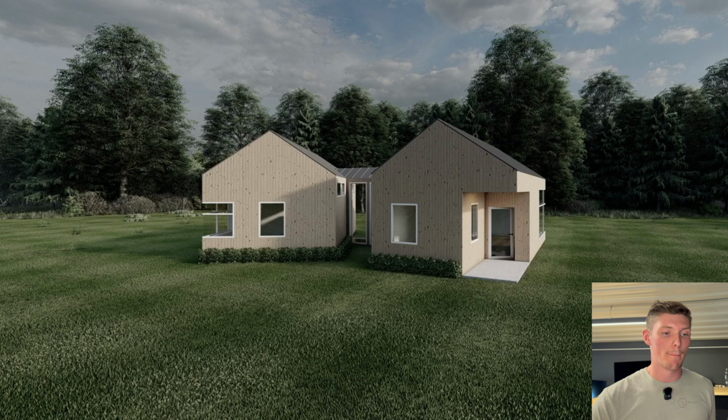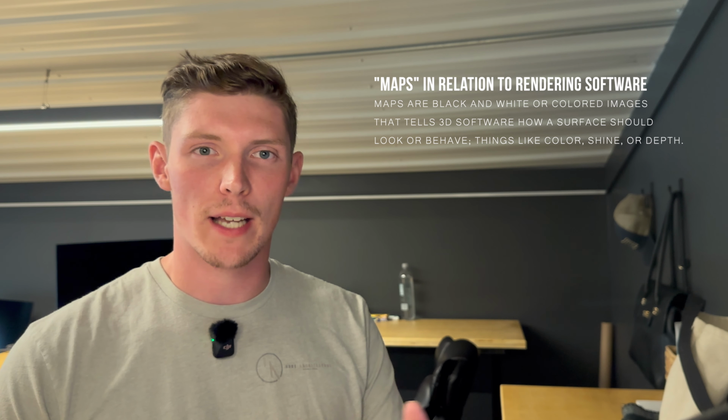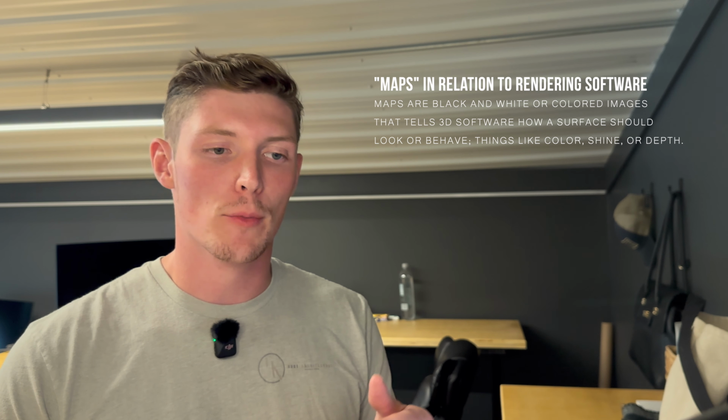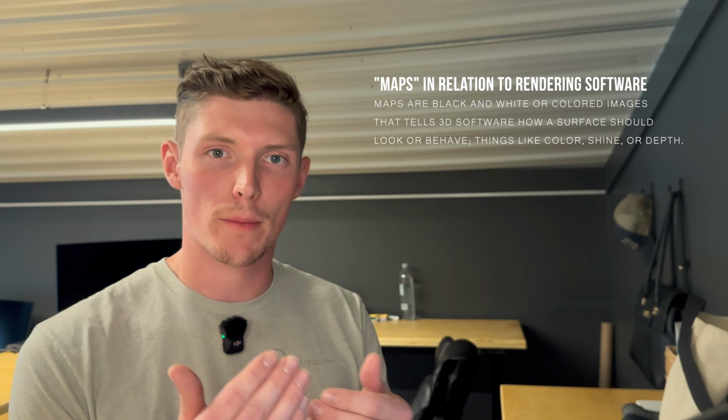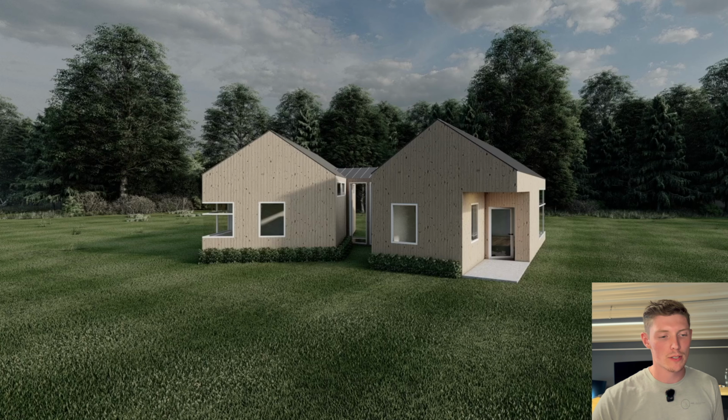There's no need to model each individual plank. You can actually put this material right on that flat face and it gives it a little bit of depth. As we've gone further with the rendering software, we added things like depth maps and normal maps, which allow you to push and pull the different low points and different high points of those materials.